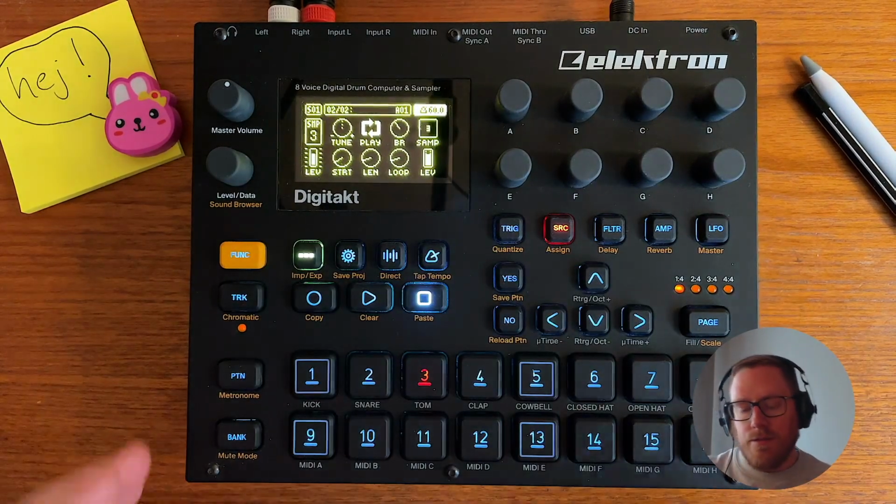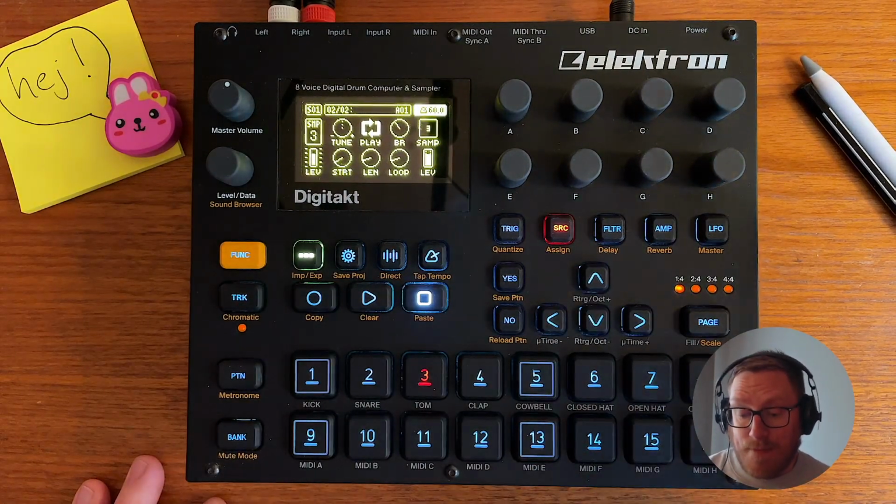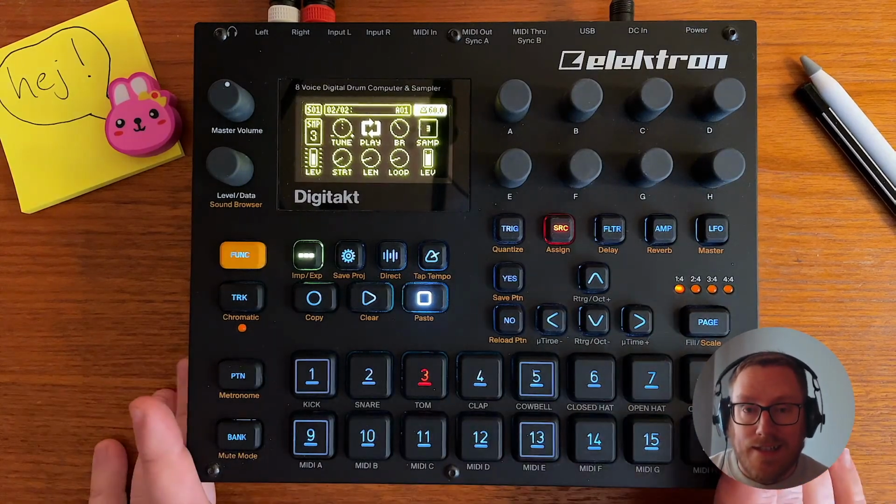Cool. So that was all the ways you could save in the Digitakt from Elektron.